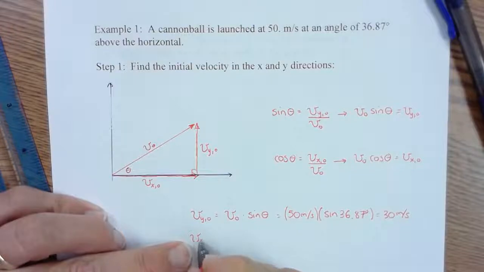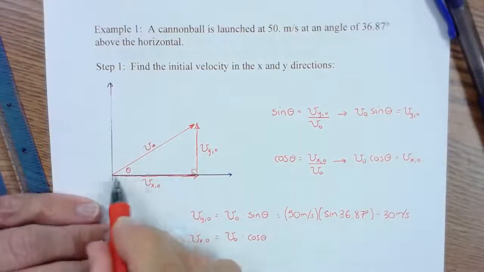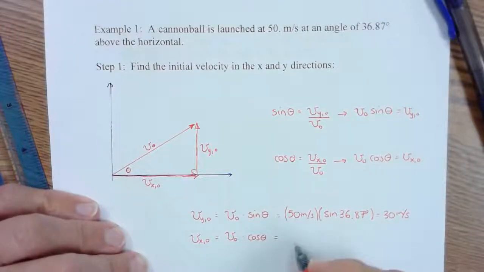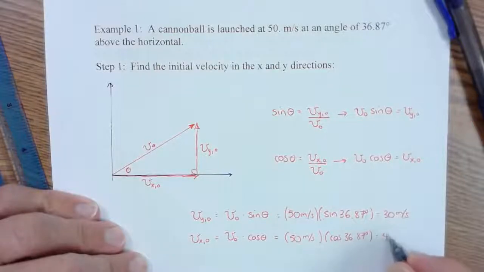Likewise, if you want to know the velocity horizontally for this projectile, you take the initial velocity and you multiply it by the cosine, because the horizontal velocity is the adjacent side of this triangle. That's why it's cosine. And that's going to equal 50 meters per second times the cosine of 36.87, and that's going to be 40 meters per second.